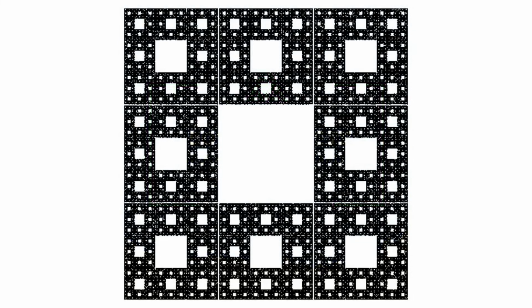In today's video, we'll be determining the area of the Sierpinski carpet. What is the Sierpinski carpet? Well, it is a fractal that is achieved by an infinitely iterative algorithm. We start off with a square of unit area.